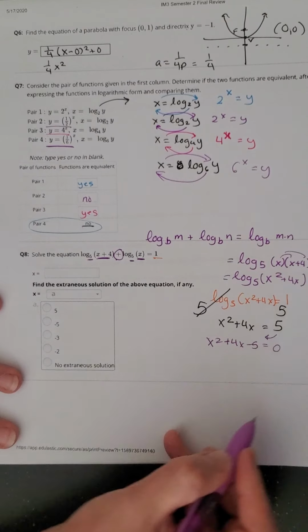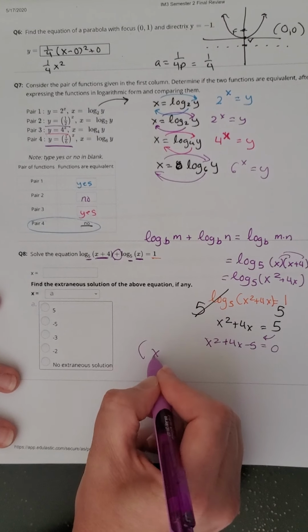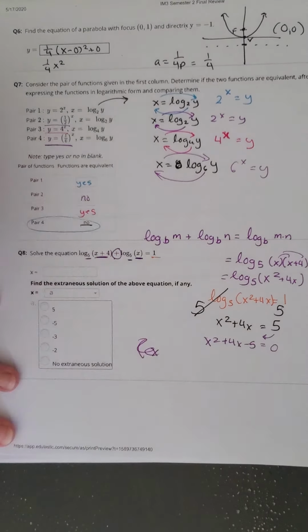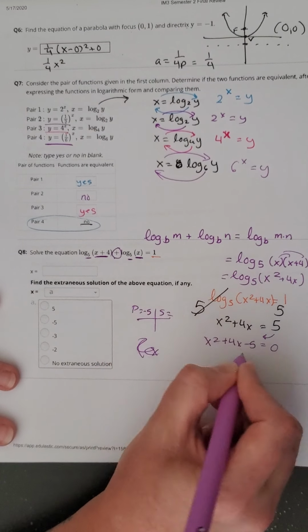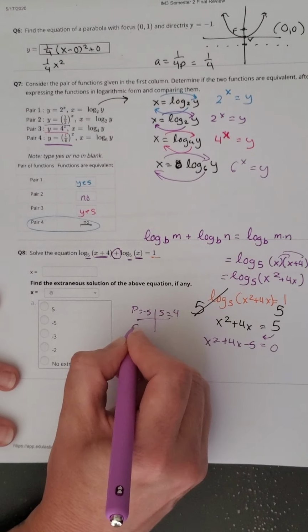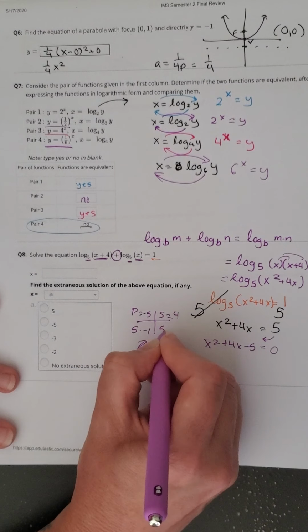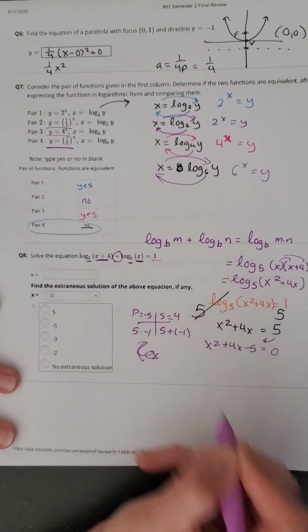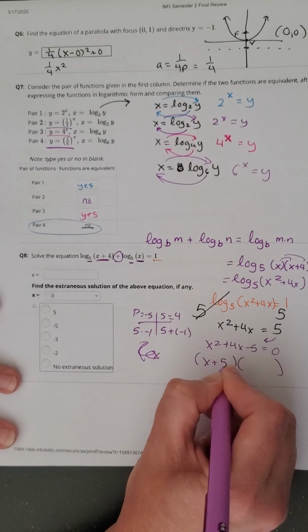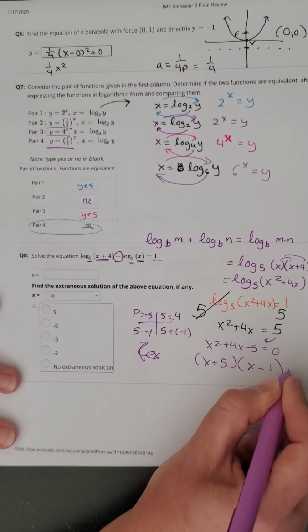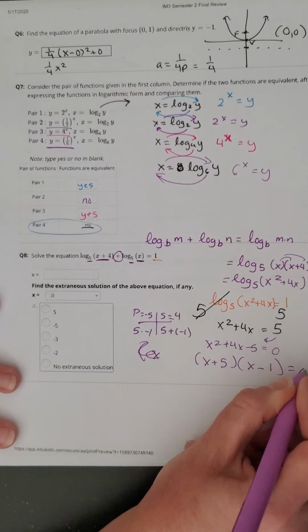It does factor. This factors as x, well, what will multiply to negative 5 and sum to positive 4, which is 5 times negative 1 and 5 plus negative 1. So I've got x plus 5 and then x minus 1 equals 0. Set each one equal to 0, x equals negative 5 and x equals 1.